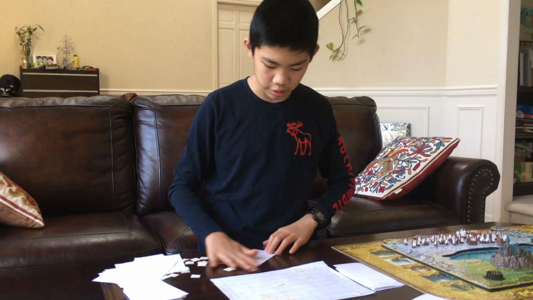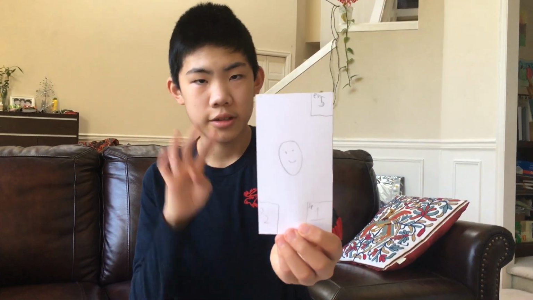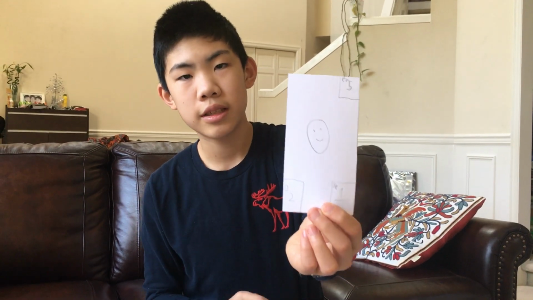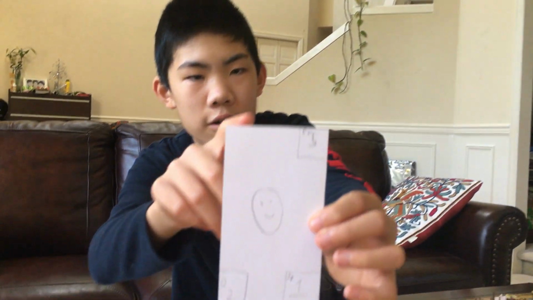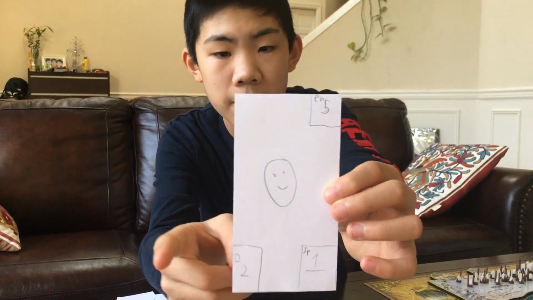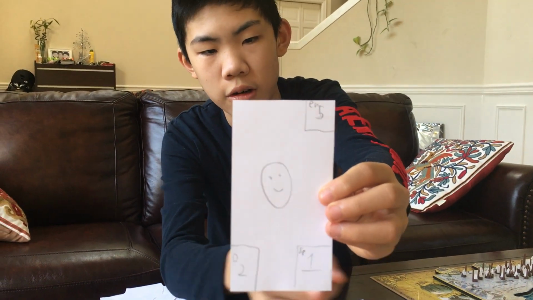And then there's also a character card, which everyone gets one at the start of the game. There's 6 in total, which means that you can play this game with up to 6 people. The minimum is 2, because you have to have an opponent. And then how this card works is there are stats on it. The energy, the amount of cards you can draw per turn, and the speed.